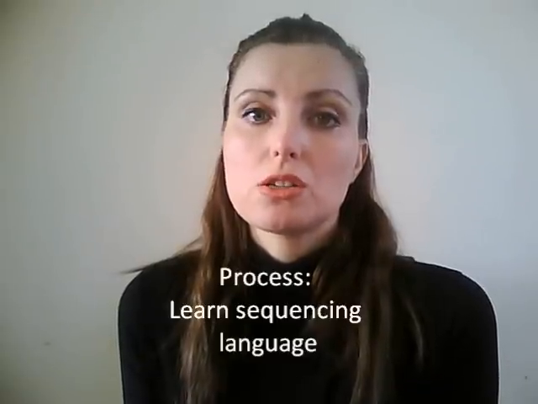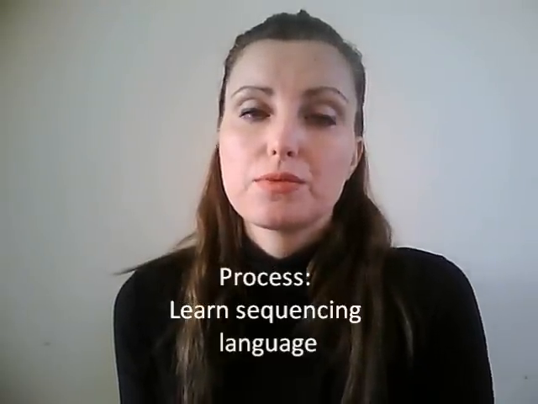To describe the stages of a process or procedure, so you will need to learn how to describe a process, which means you will need to give step-by-step instructions on how to do something. There might be a machine on the diagram. It might be some kind of map, and this is a process.